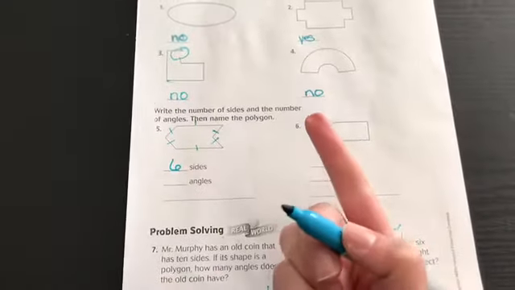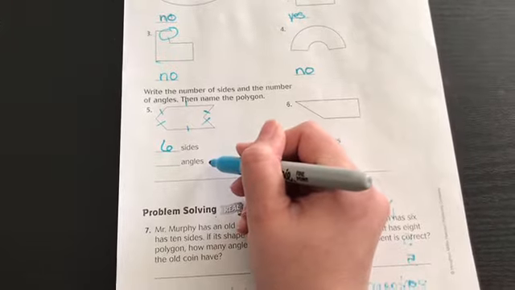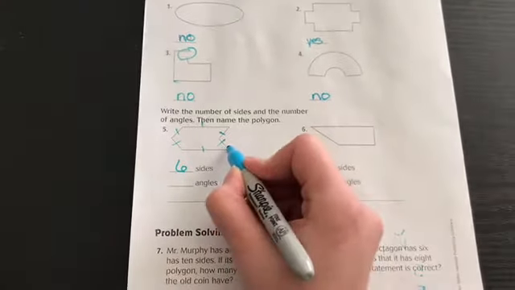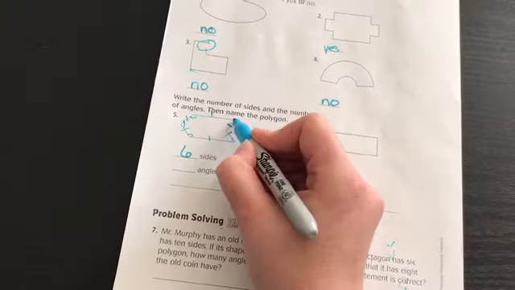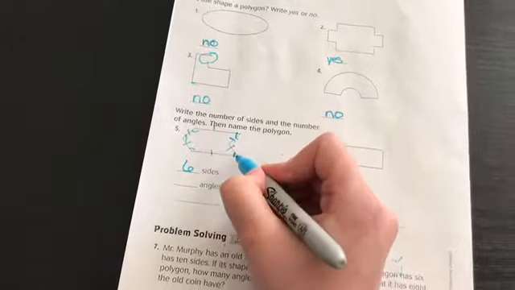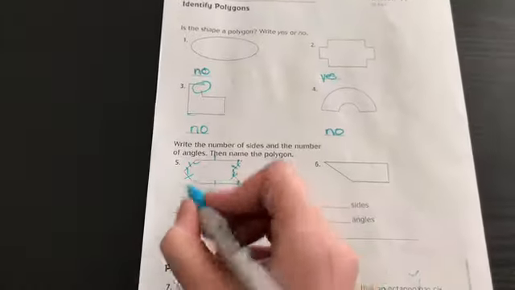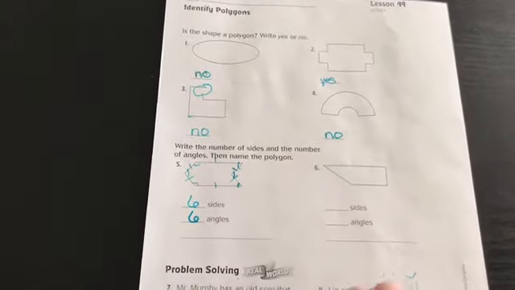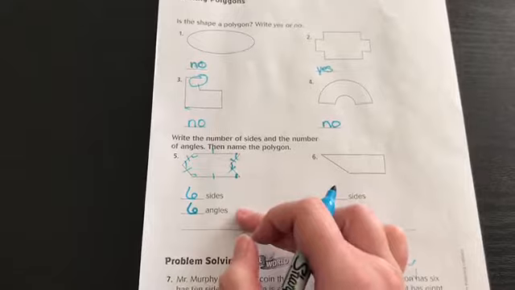Now, I know the rule that the sides are always equal to the number of angles, but let's just go ahead and count it. 1, 2, 3, 4, 5? Huh. Well, I see an angle right here too. So that actually makes 6. So there are 6 angles here. Do we know what a shape with 6 sides and 6 angles is called?